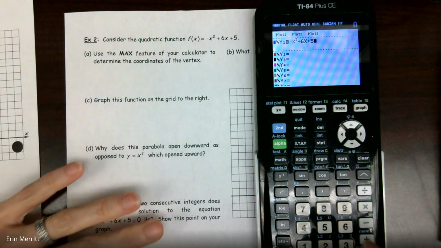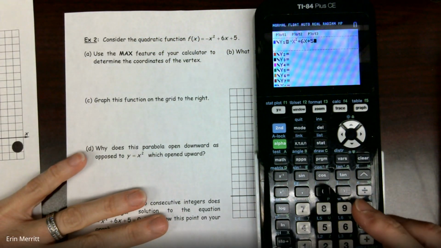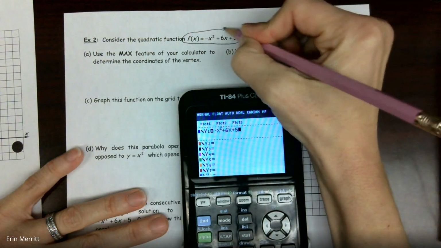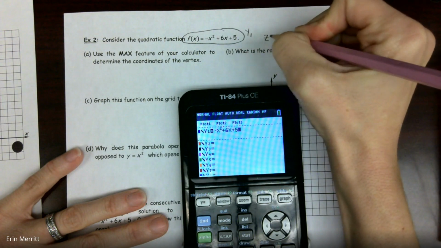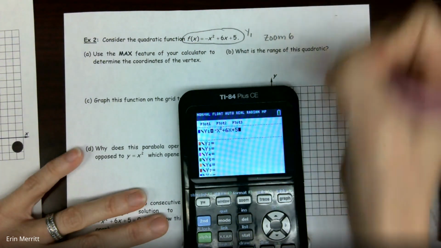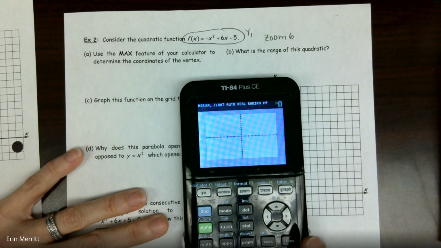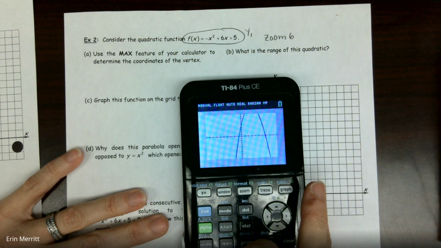And you should be able to just probably zoom 6 as the start. So if we type this into y1, and we'll just go zoom 6. So if I hit zoom 6, there's our lovely little parabola. All right, so it's getting a little bit cut off, but that's okay. We'll just fix the window.